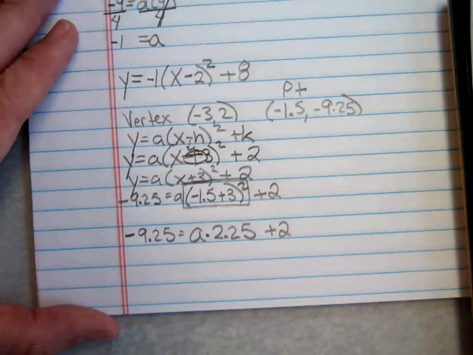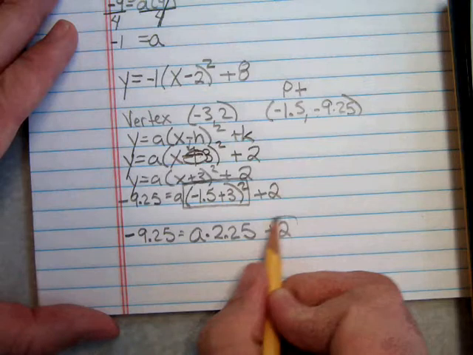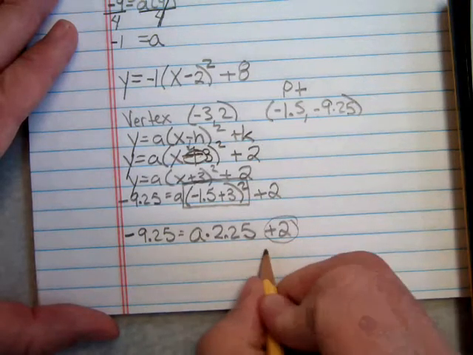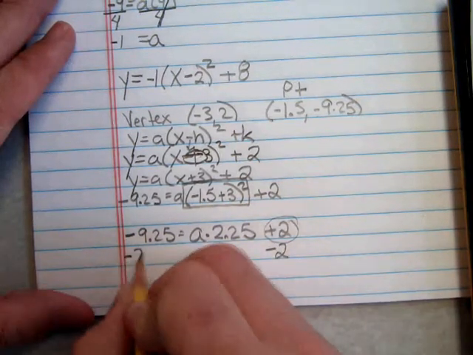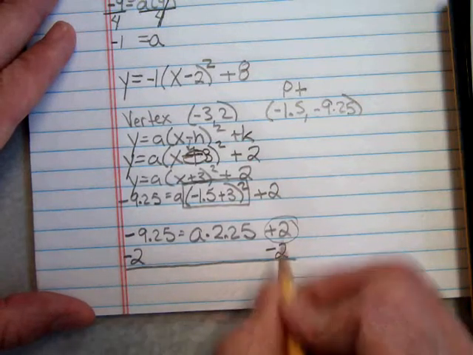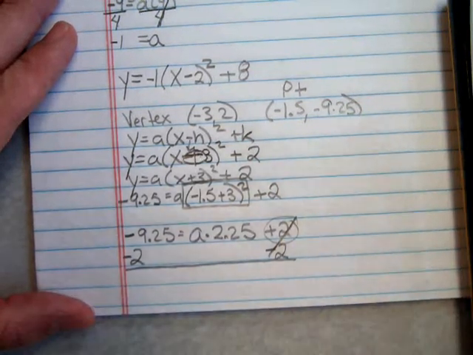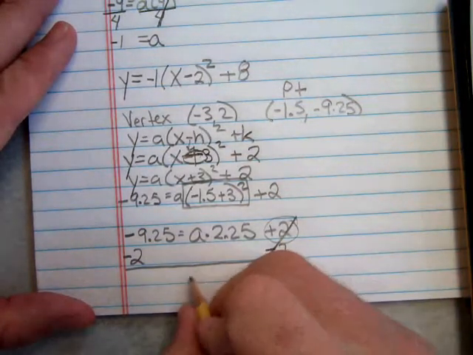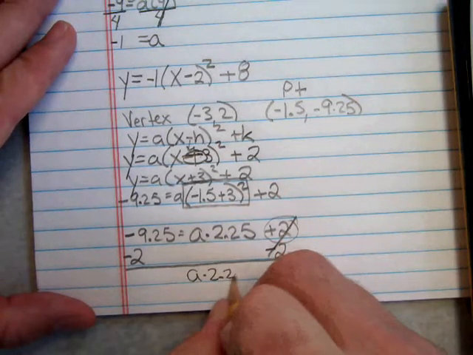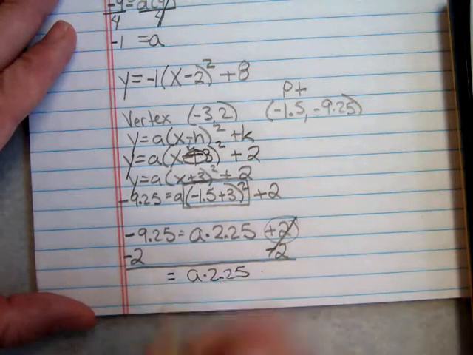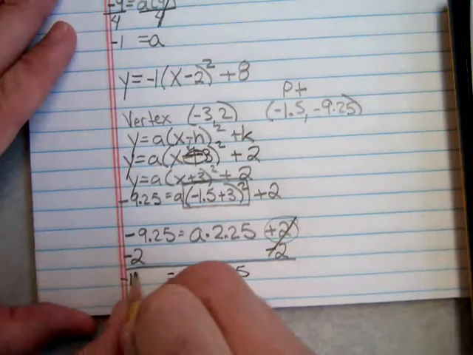We're going to do the same thing we did before. We're going to get rid of that positive 2 with a negative 2. This is going to cancel. A times 2.25 is going to come down, and that's going to be equal to negative 11.25.